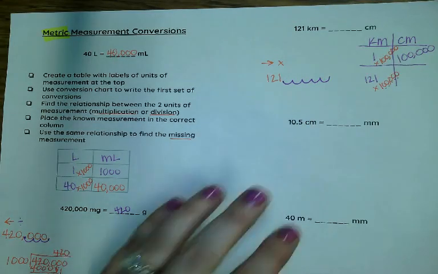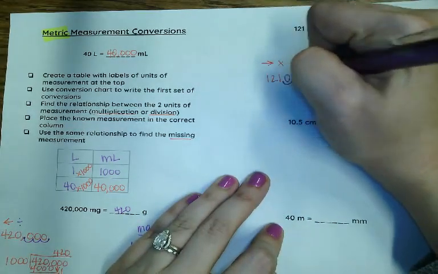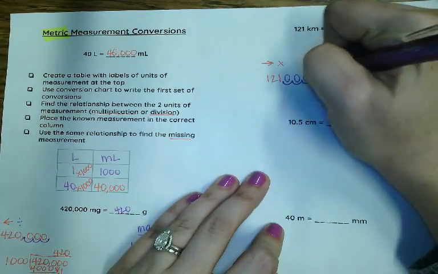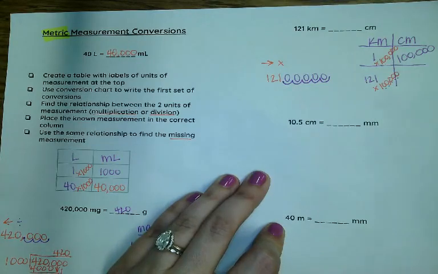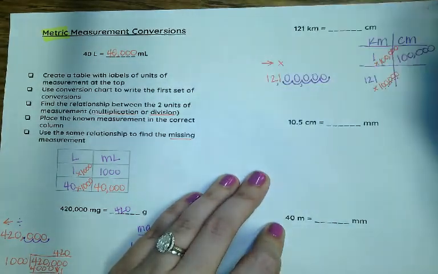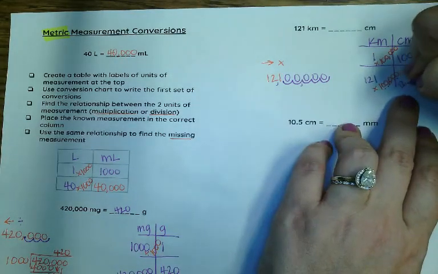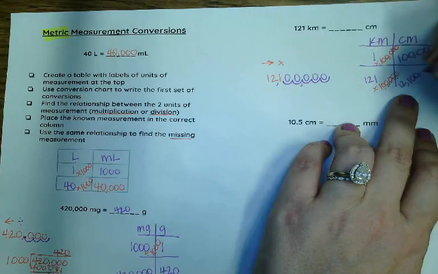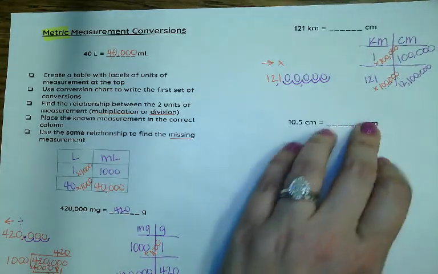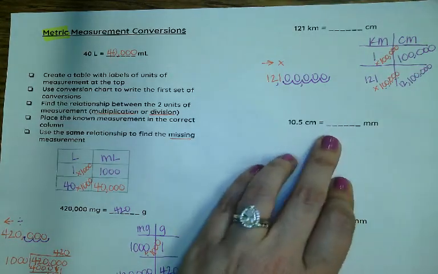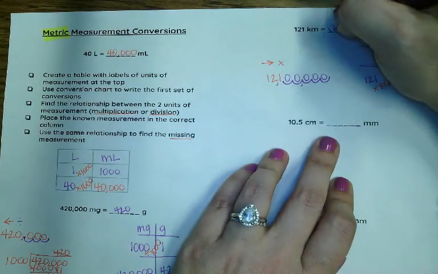And we're going to fill that in with zeros. So our answer is going to be very large, 12,100,000 centimeters.